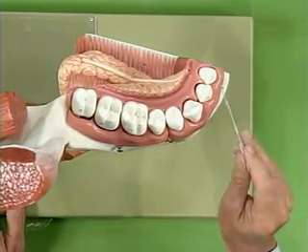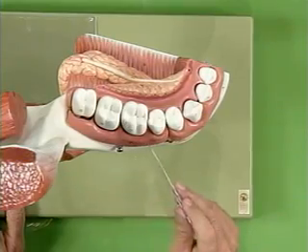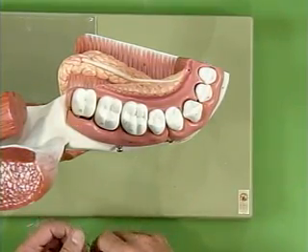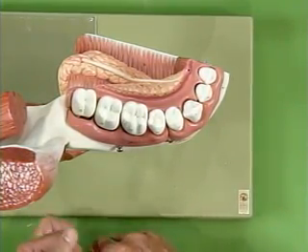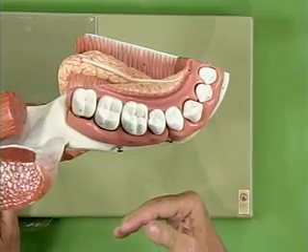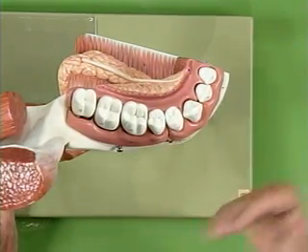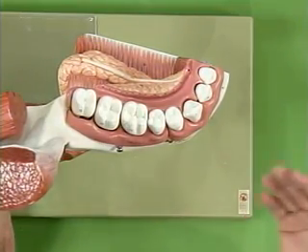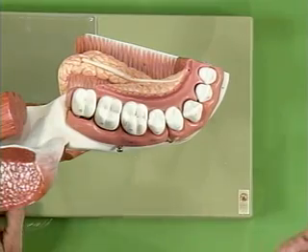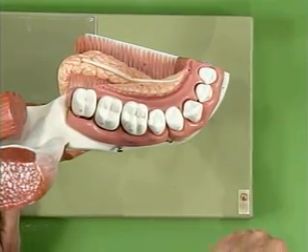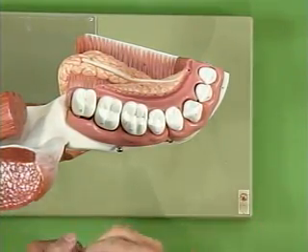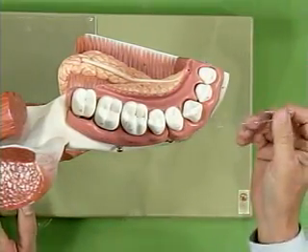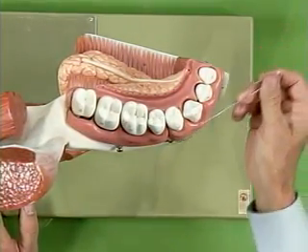It can be called the vestibular surface, and that vestibular surface gets its name from its adjacency to the oral vestibule, which is the space between your teeth and your cheek or lip. It's kind of where you stick something when you've got a mouthful and the phone rings. You jam it out there in the oral vestibule so you can say something. So this is the vestibular surface.